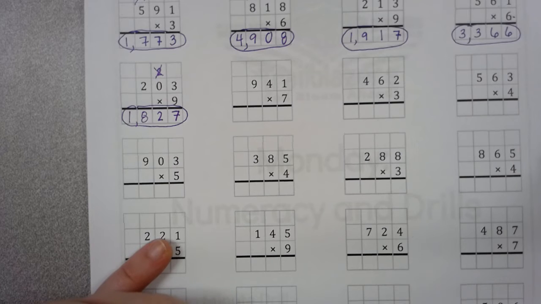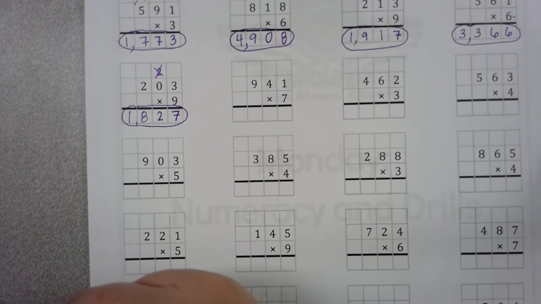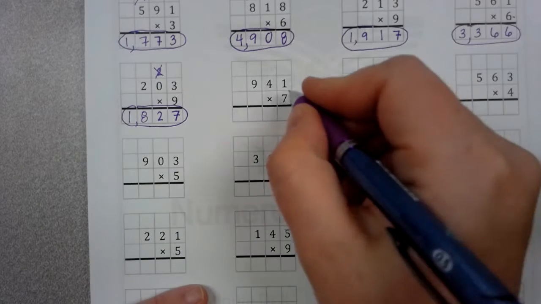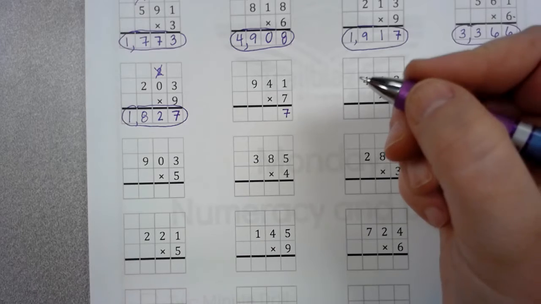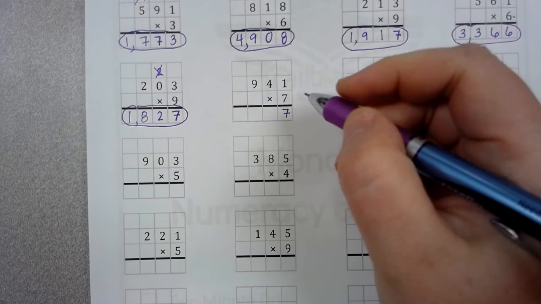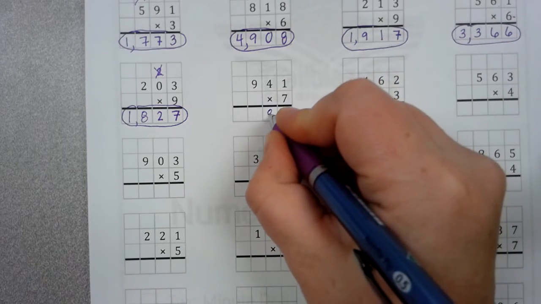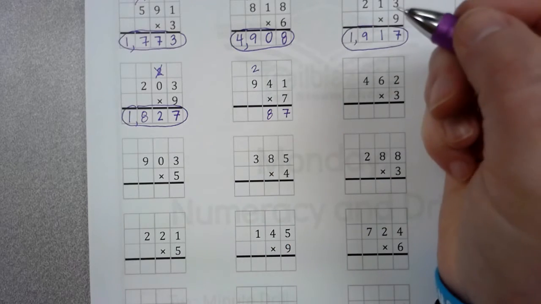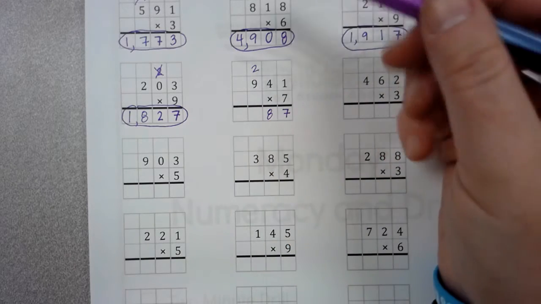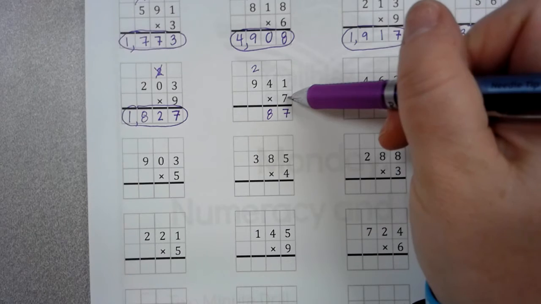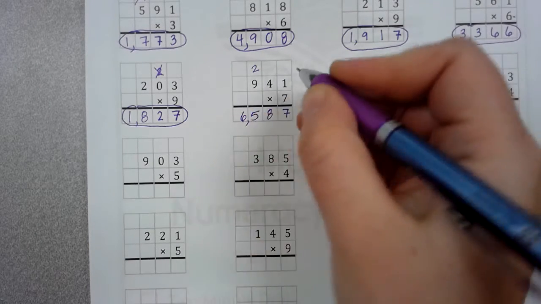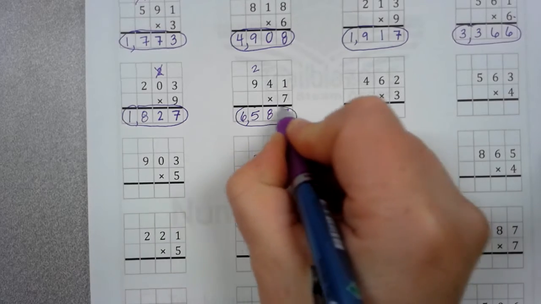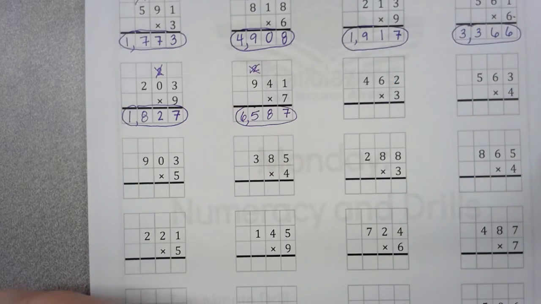All right, 941 times 7. What we're going to do here is multiply 7 times 1, and that gives me 7, because any number multiplied by 1 is itself. 7 times 4 is 28. And then, because I carried my 2, 9 times 7 is 63, plus 2 is 65. So I have 6,587.